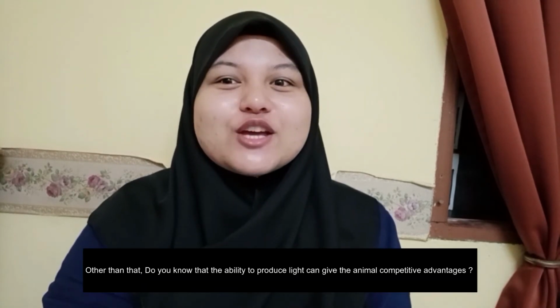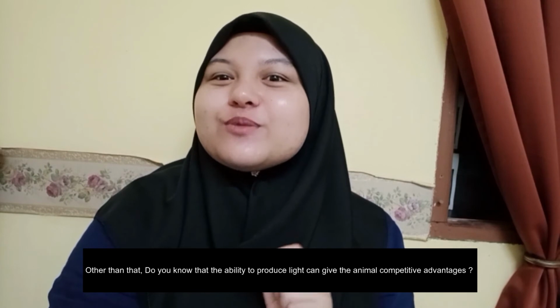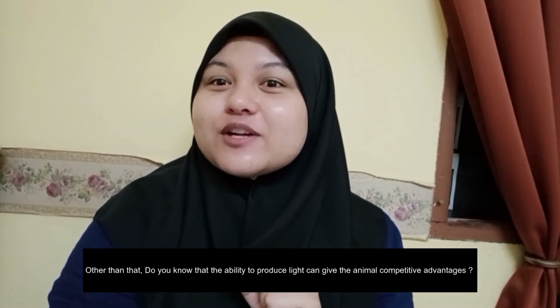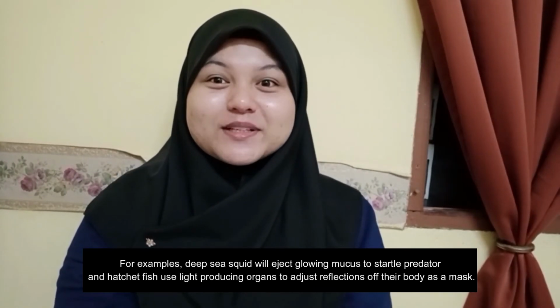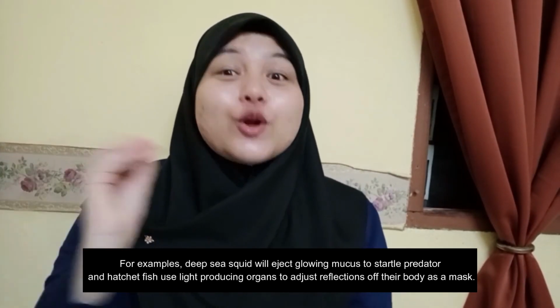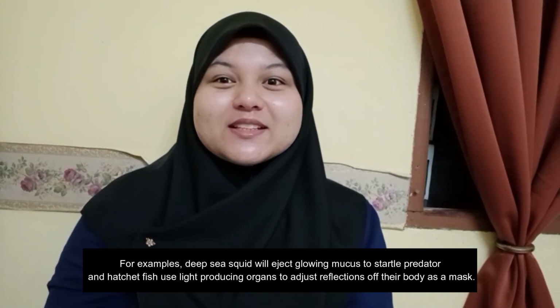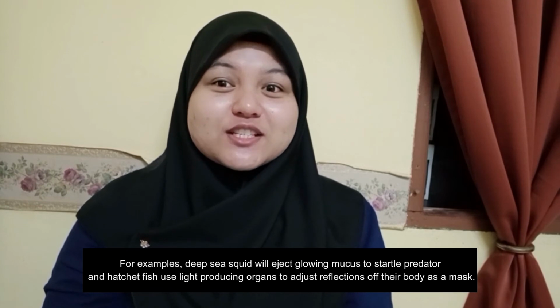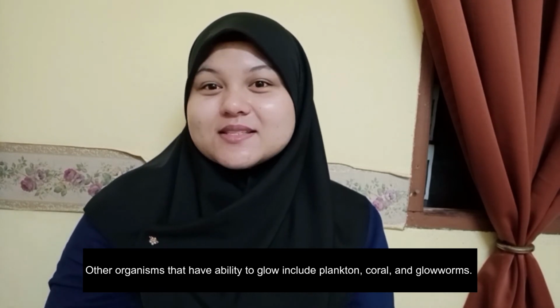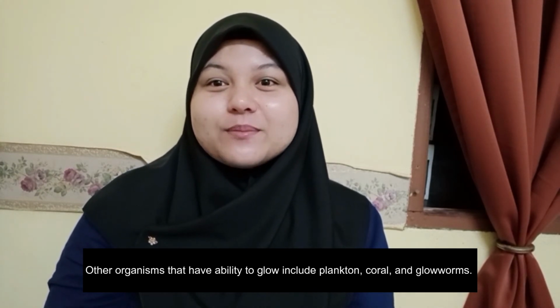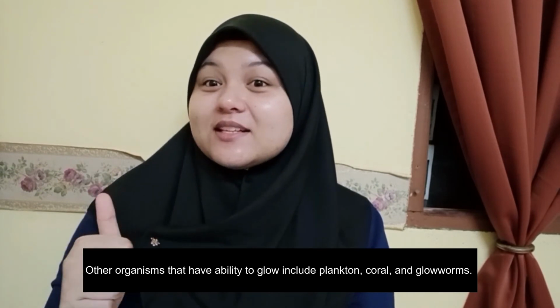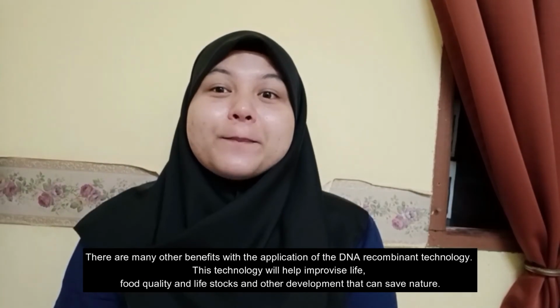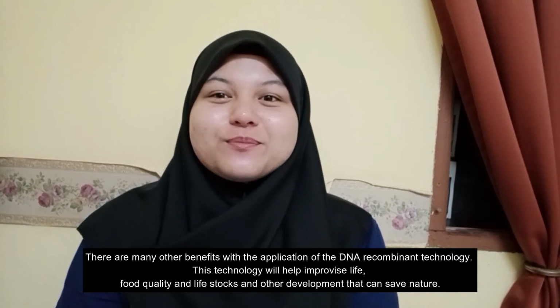Other than that, do you know that the ability to produce light can give animals competitive advantages? For example, deep sea squid will inject glowing mixtures to startle predators, and hatchetfish have light-producing organs to adjust reflections of their body as a mask. Other organisms that have the ability to glow include plankton, coral, and more. There are many other benefits with the application of the DNA recombinant technology.